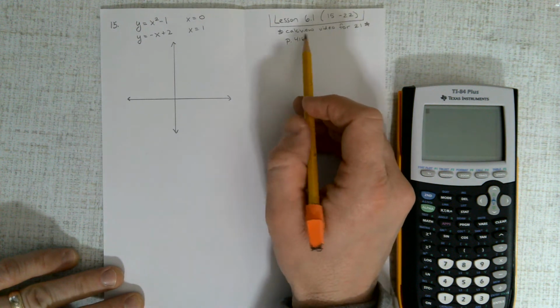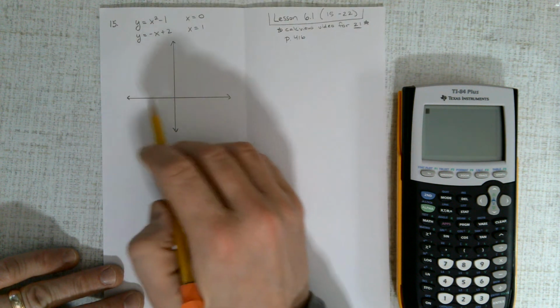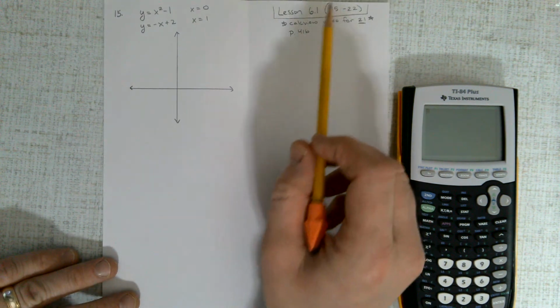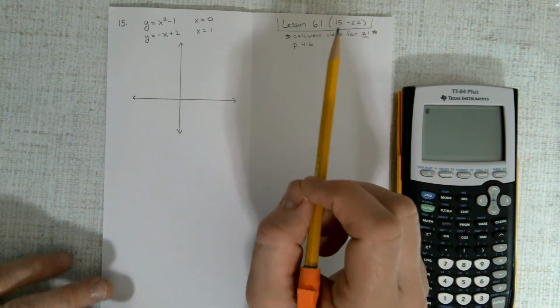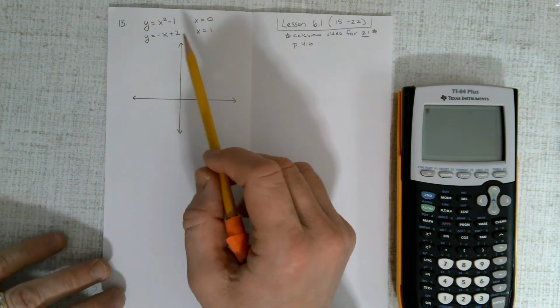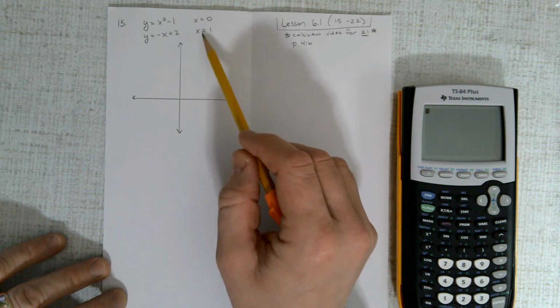And just as a note, there's a CalcView video for problem 21. So after you watch my video, if you want to watch this one, that'll help you get started on that. And of course, you can find the odd answers on there. Our job is to take this equation and find the area between them over this domain right here.